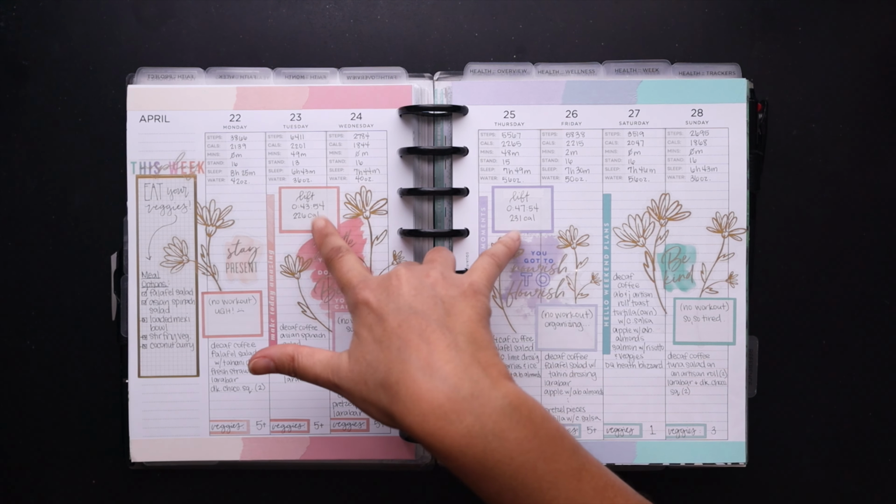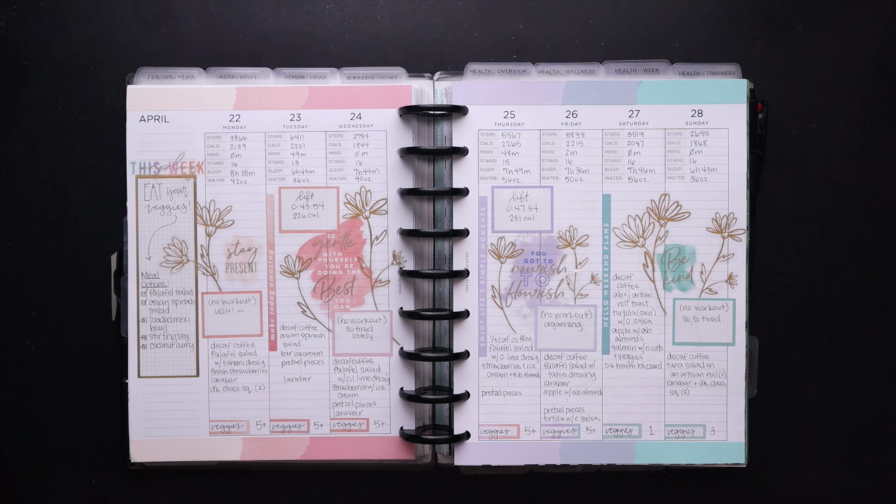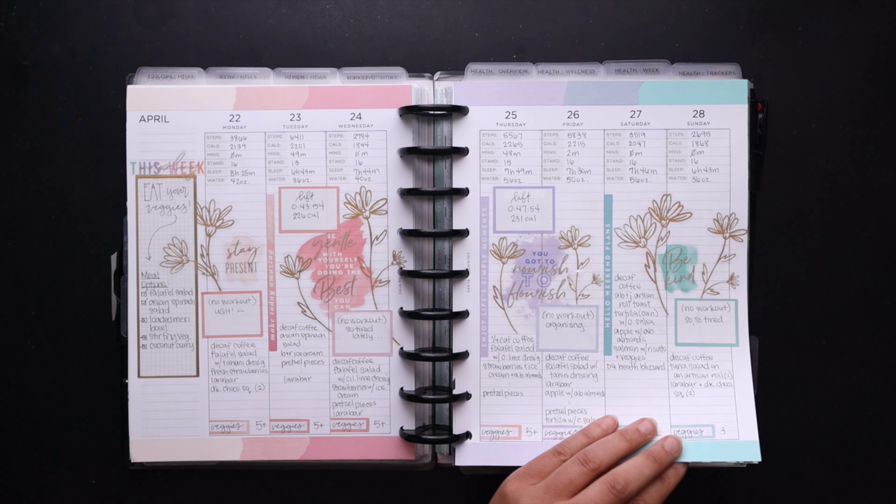I didn't work out as much as I'd wanted to, but still I do like the color scheme, even though it's a little bit more soft.